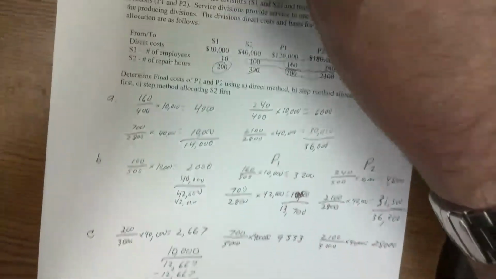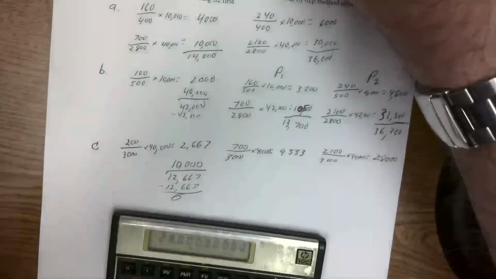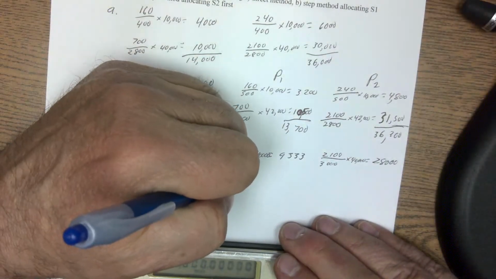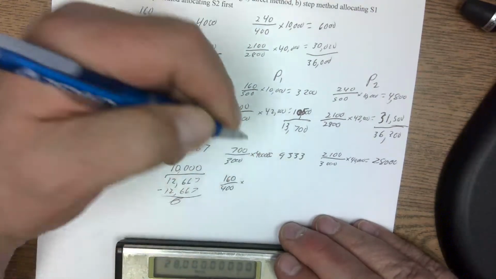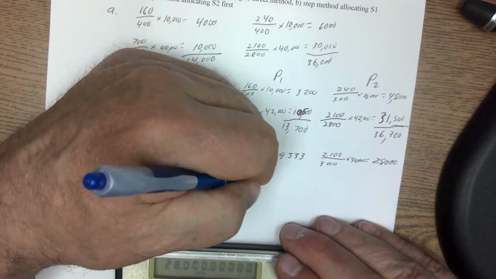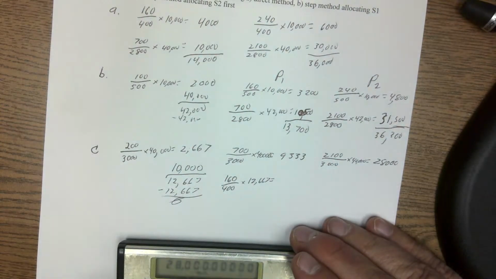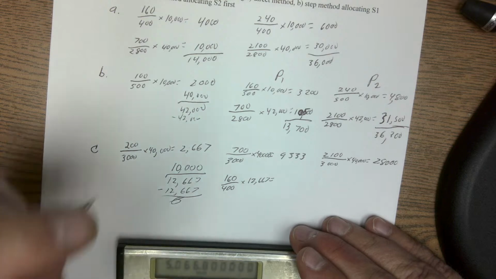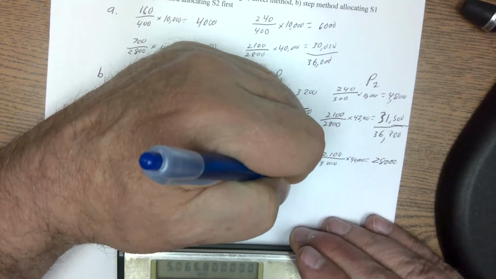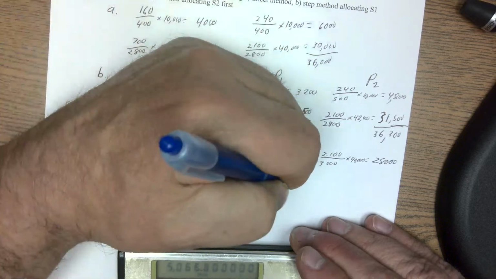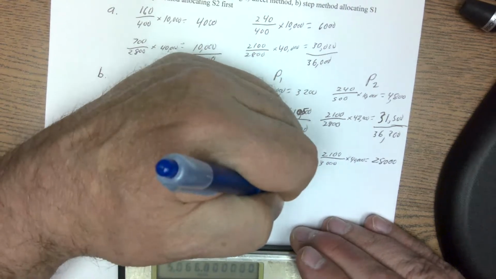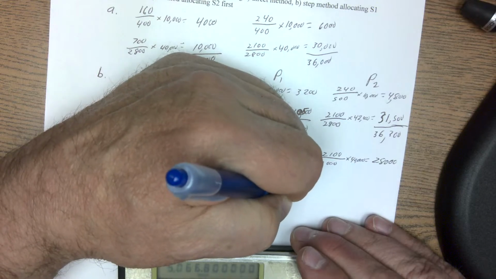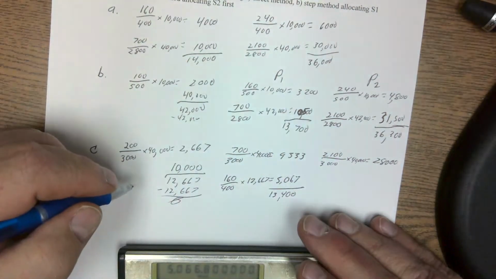So 160 over 400 and 240 over 400. $5,067. 14,400 there.